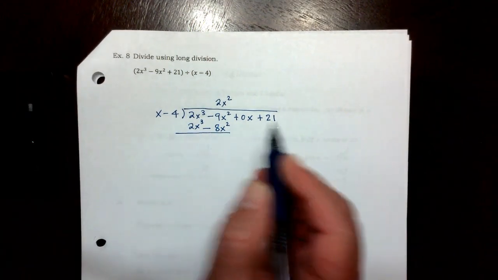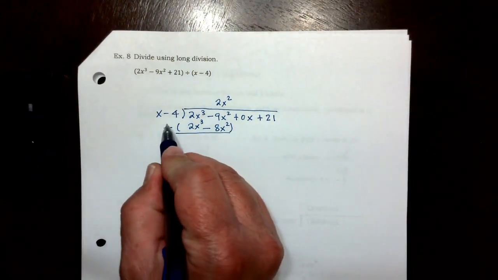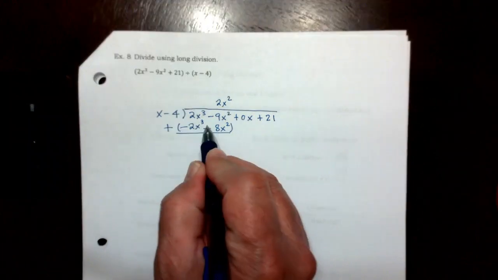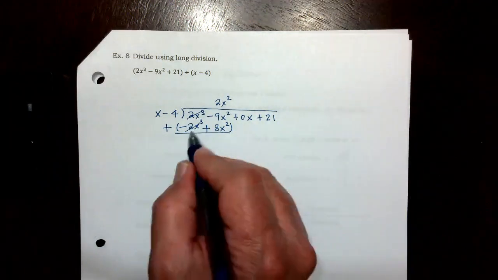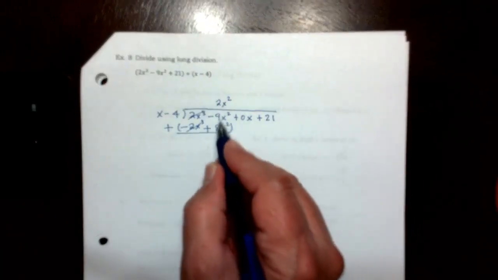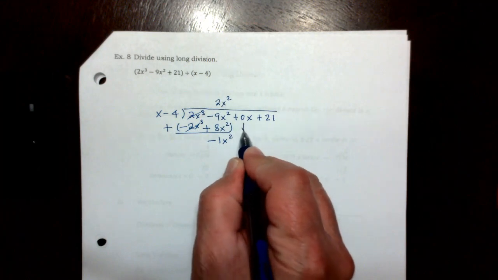And after we subtract this whole expression by changing it to adding the opposite, you can see that now these cancel. So ultimately, that's what you want, these to cancel. All right, now this gives, when you add these, negative 1x squared, and you bring down the next part of the problem.